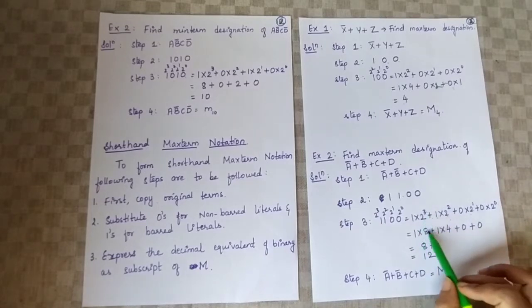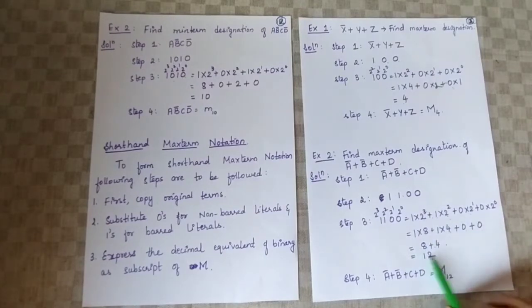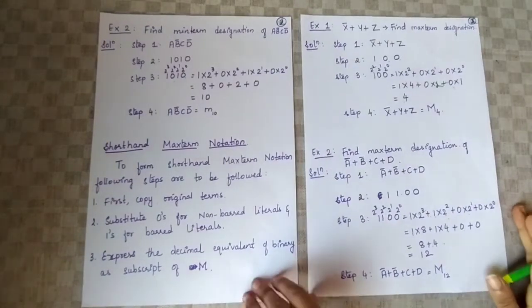So 1 into 2 raised to 3 is 8, plus 1 into 2 raised to 2 is 4, plus 0 plus 0. So it is 8 plus 4, which results in 12. Therefore, the max term designation for a complement plus b complement plus c plus d is uppercase M with subscript 12. So these are the steps involved in finding the min term and max term designations. Okay. So students, I hope you are clear with finding out the min term and max term designation of given min terms and max terms.